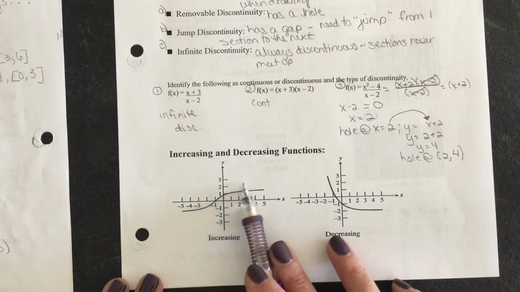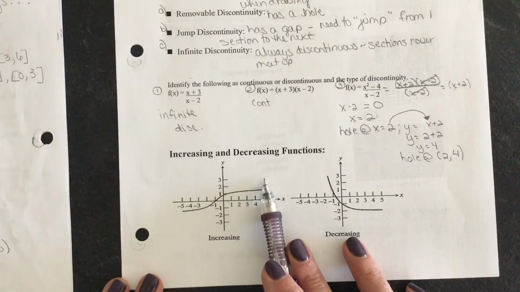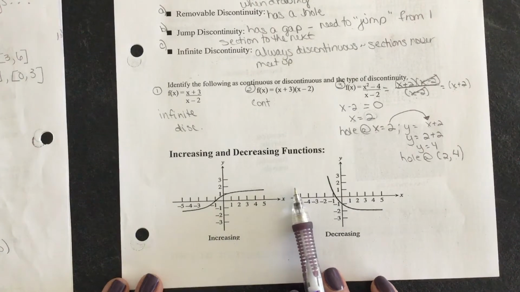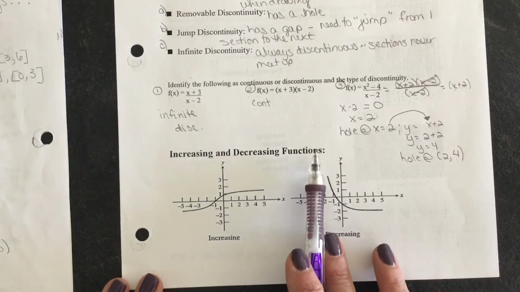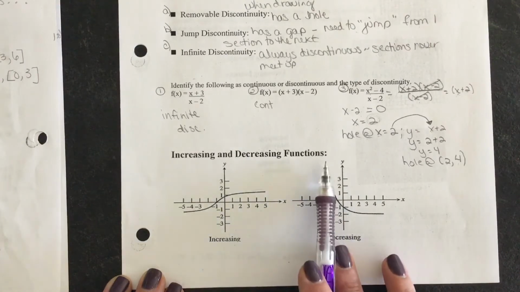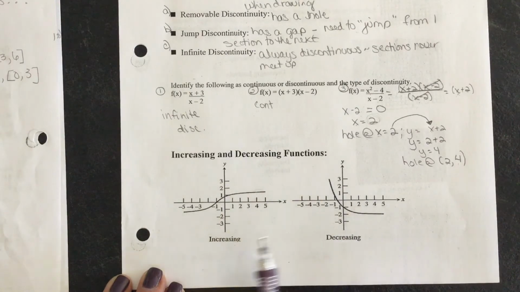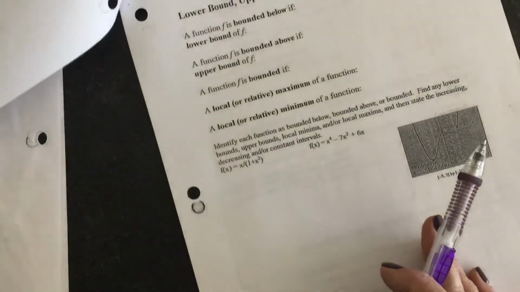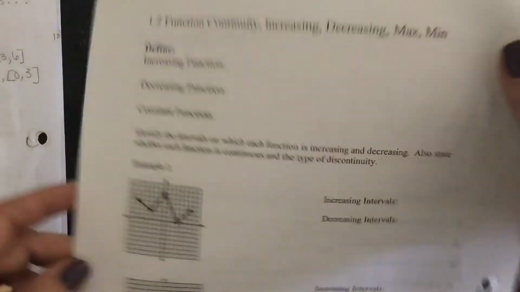The function also overall is increasing. A decreasing function still looks as x is increasing, but y, the function itself, is in a downward pattern. It is decreasing. So we're going to be looking at increasing functions, decreasing functions, and then we're going to see a third called a constant function.